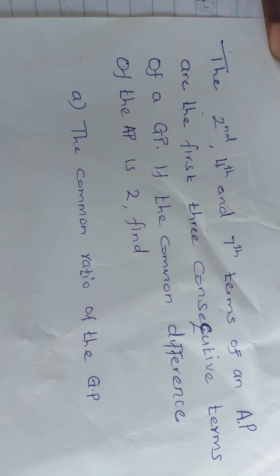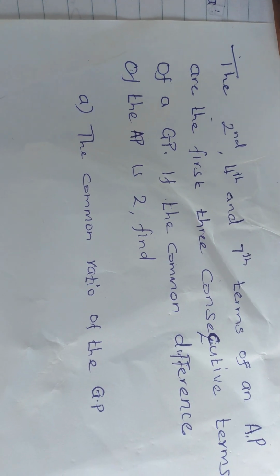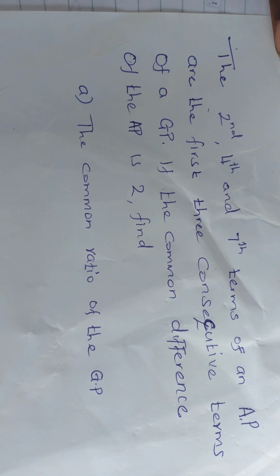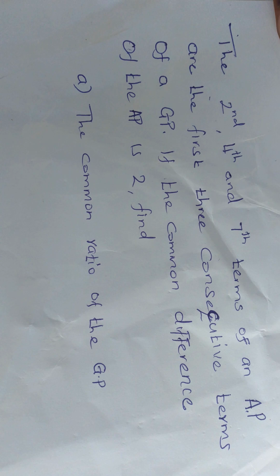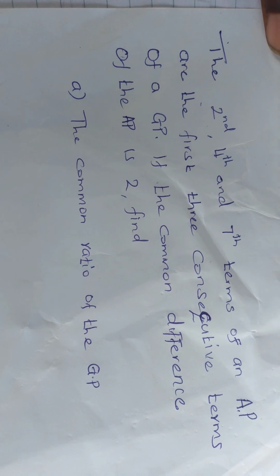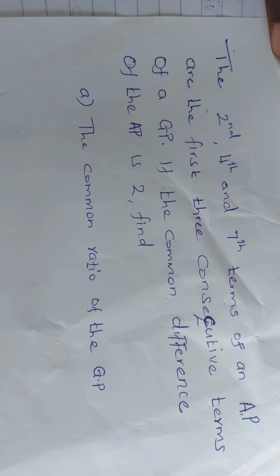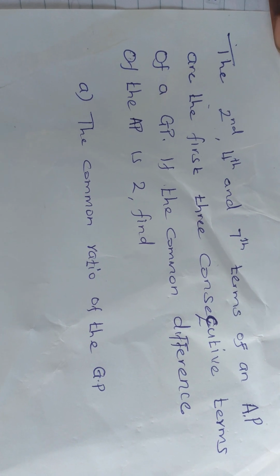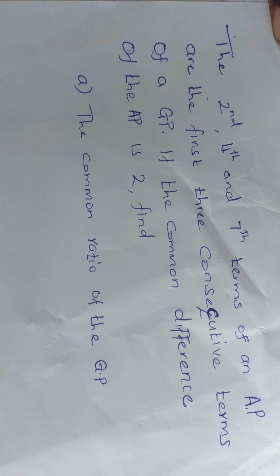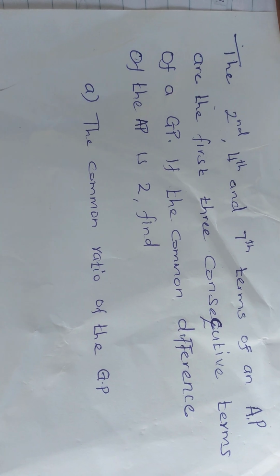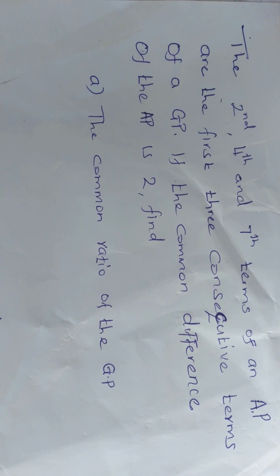Having learned something about AP and GP, we are going to solve the following question. The question reads: the second, fourth, and seventh terms of an AP are the first three consecutive terms of a GP.